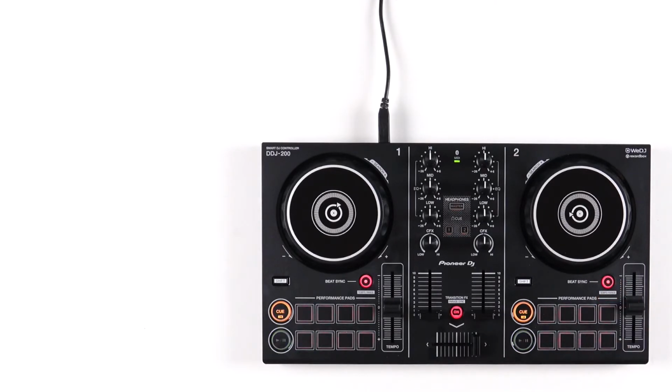As Deck A and B are alike, we will focus on Deck A. Everything explained in this tutorial on Deck A also applies for Deck B. The mixer. Let's start by taking a closer look at the mixer. We start at the bottom with the crossfader.